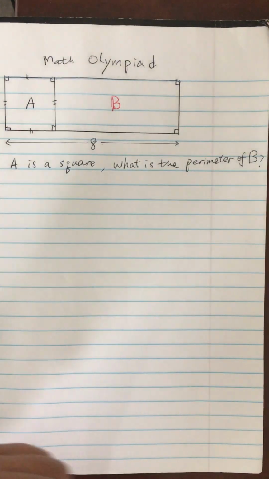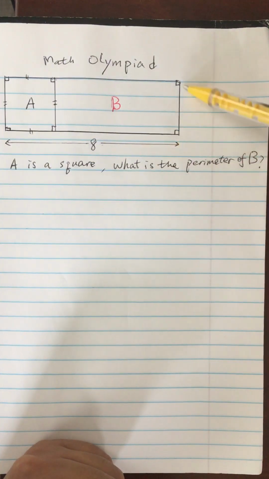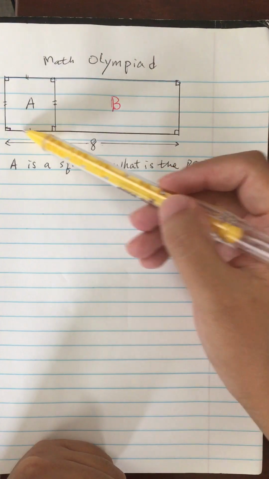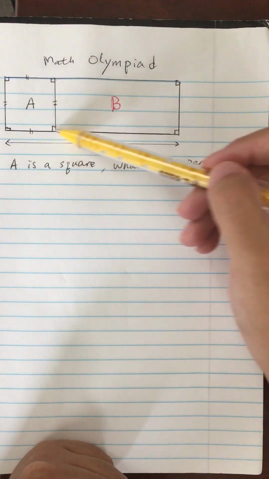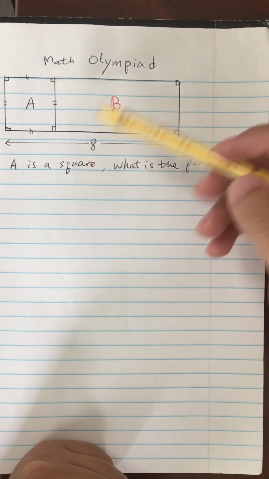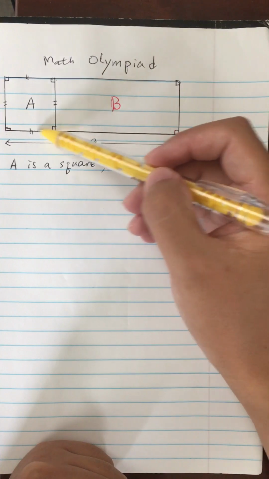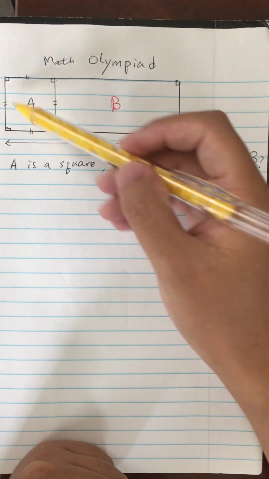Let's look at this geometry problem. We have a rectangle, and we know that its length is 8. So this length is 8. And then we can cut out a square from this rectangle. A is a square.